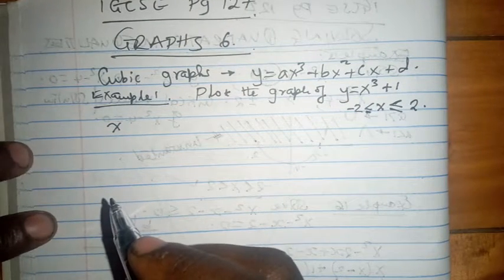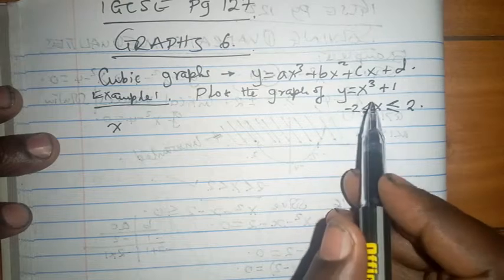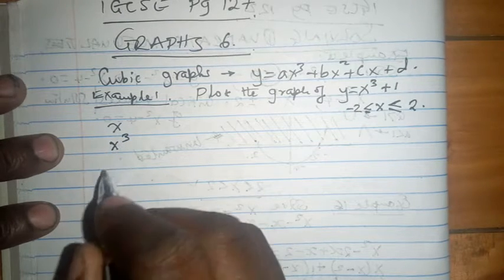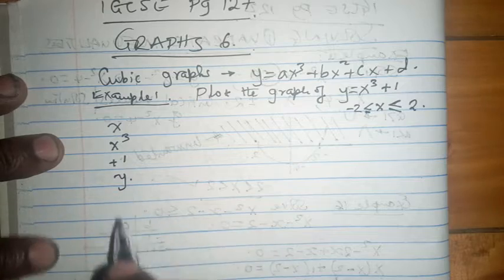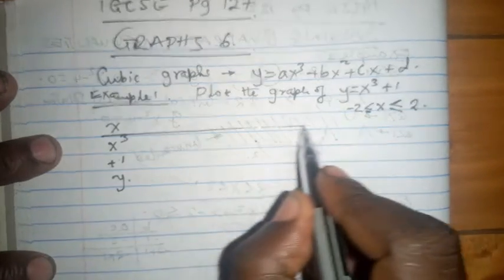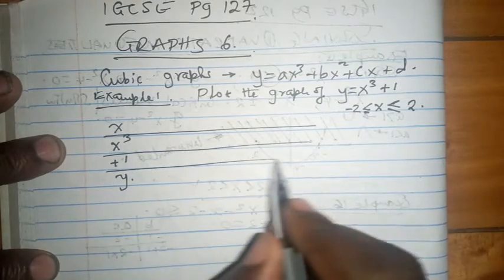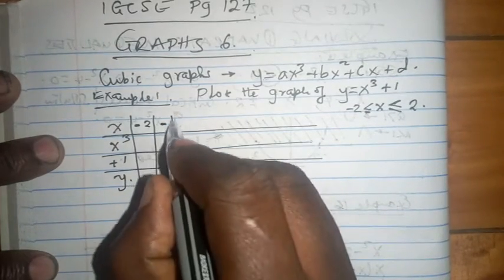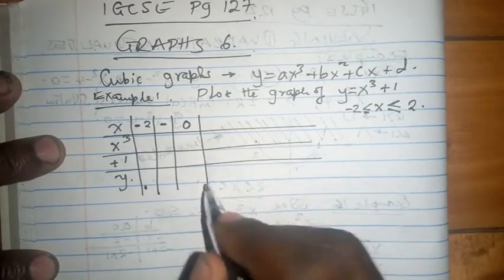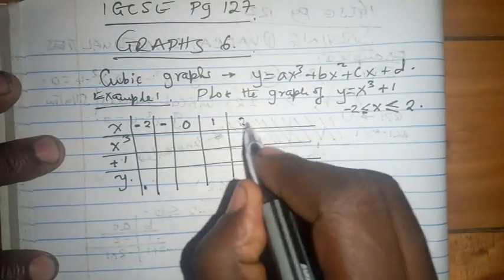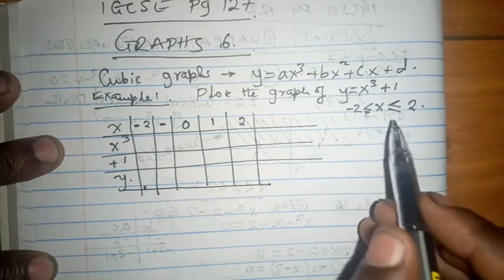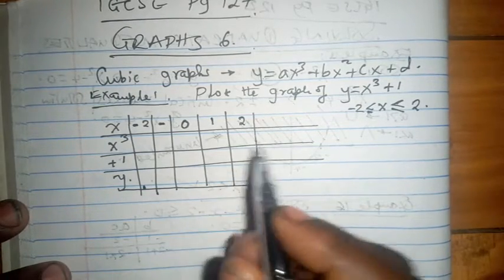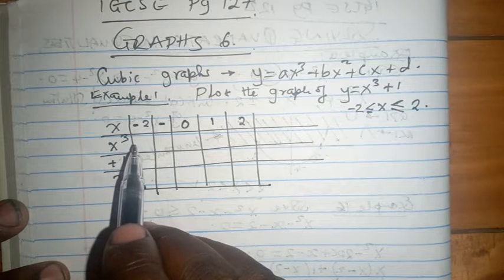For starters, it is important to include each and every term in the table. We are now tabulating what is x cubed, what is plus 1, and what is y. I'll tell you why I need to include each and every term here. We have this kind of table, and x will be negative 2, negative 1, 0, 1, and 2, and that is the range that we have been instructed to look at.